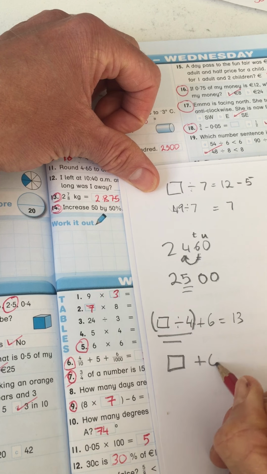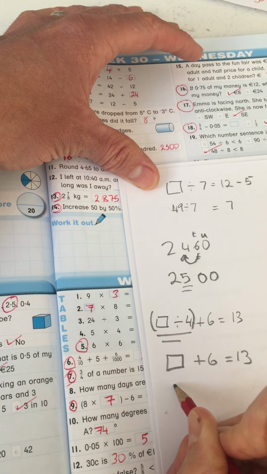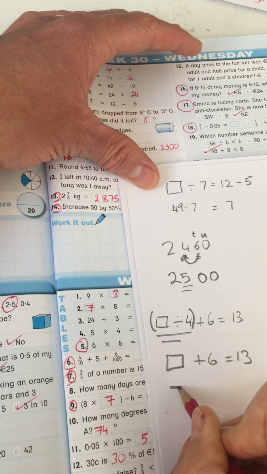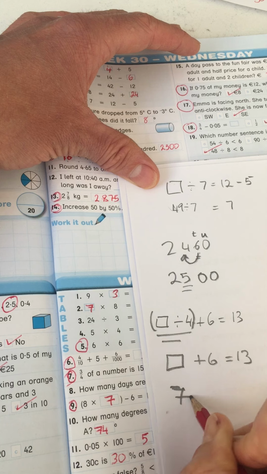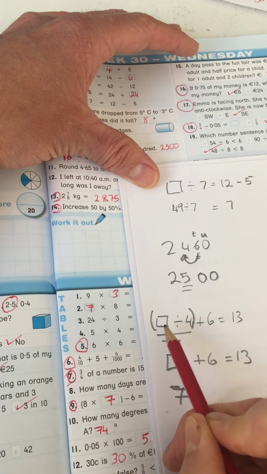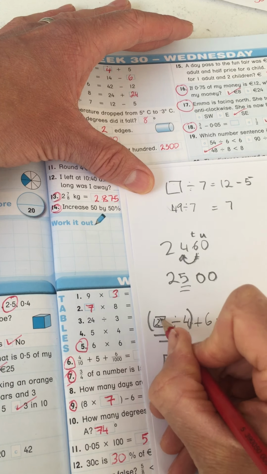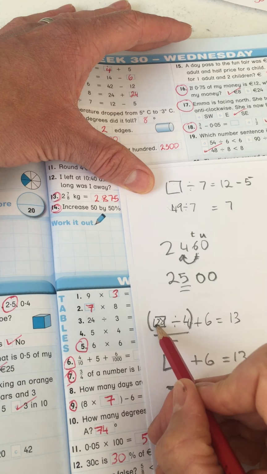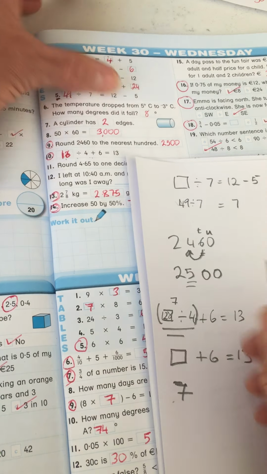Some number plus 6 is equal to 13. Well, we know that number has to be 7, because 7 plus 6 is 13. So what number divided by 4 is 7? Well, we know that number is 28. So 28 divided by 4 is 7, and 7 plus 6 is 13.